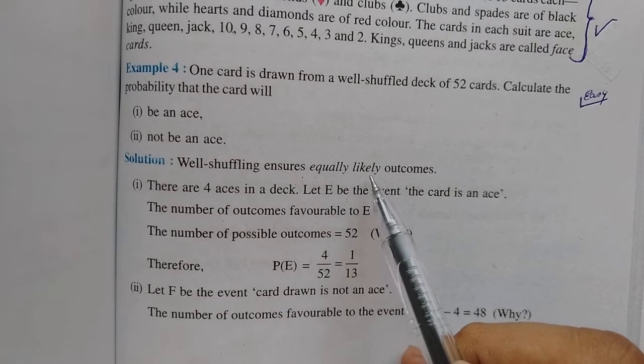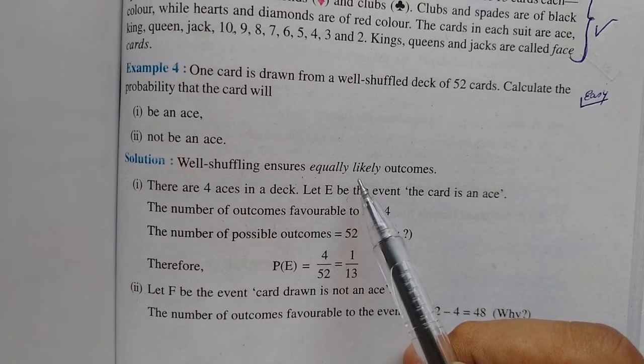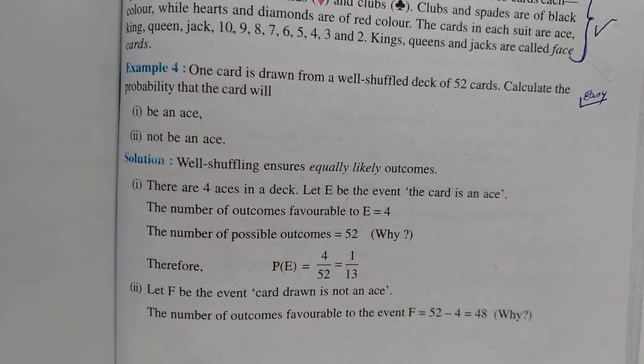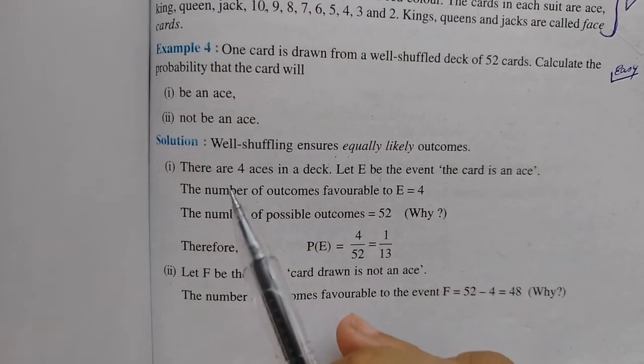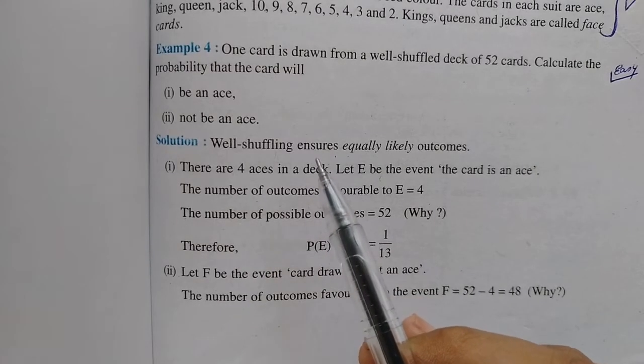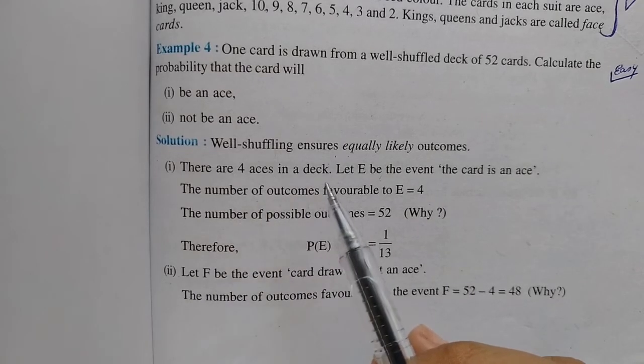Once again understand: for any outcome that appears, we don't have any reason, that means without any reason it has come. Well shuffled means વ્યવસ્થિત રીતે ચીપેલા.